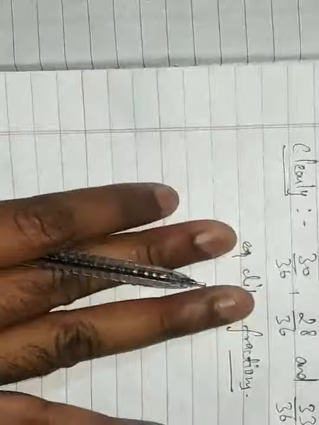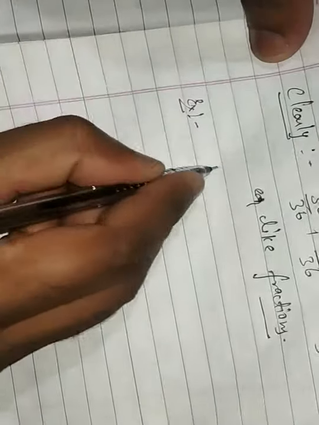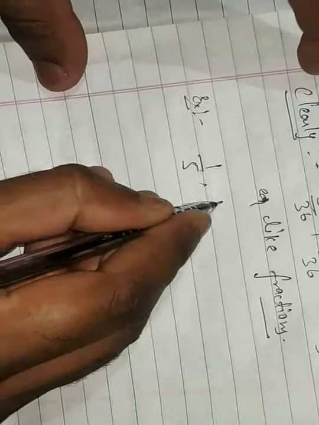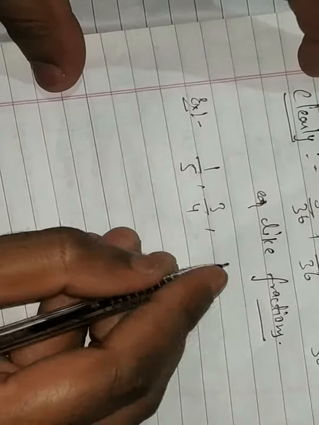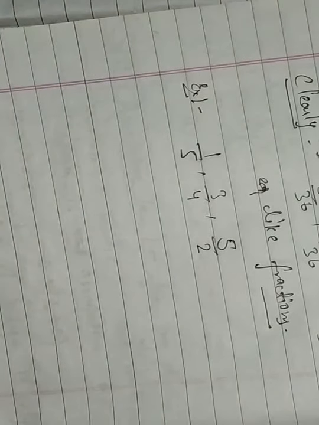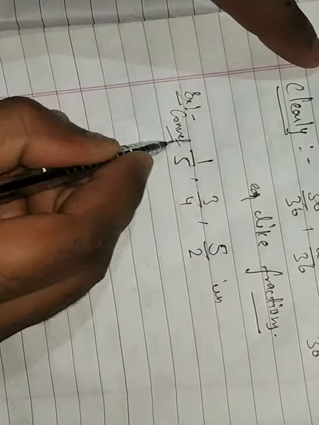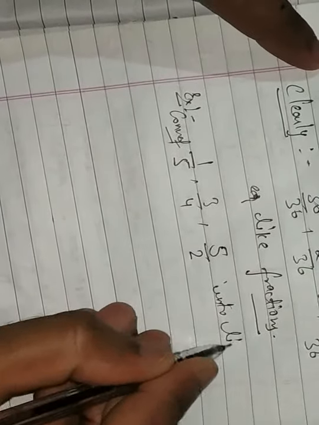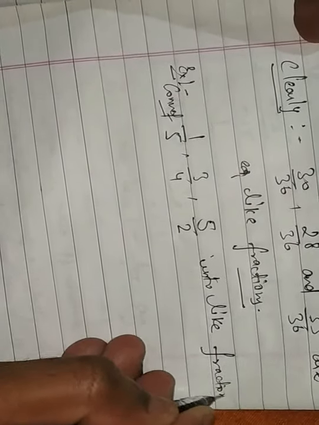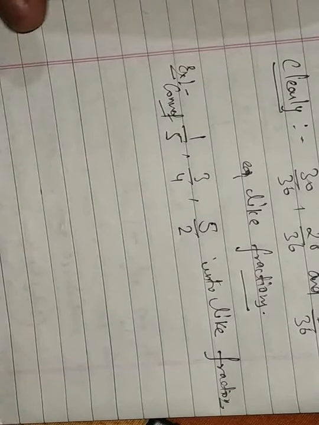Let's take one more example. Convert 1 by 5, 3 by 4, and 5 by 2 into like fractions. We have to convert these fractions into like fractions. I taught you one method. Now I'll explain one more method.